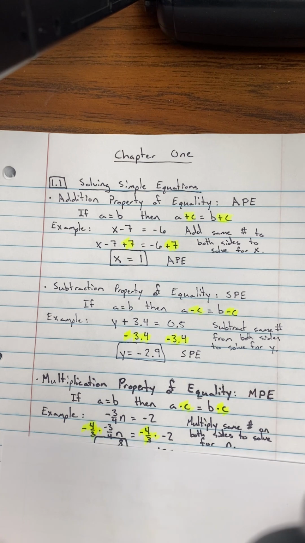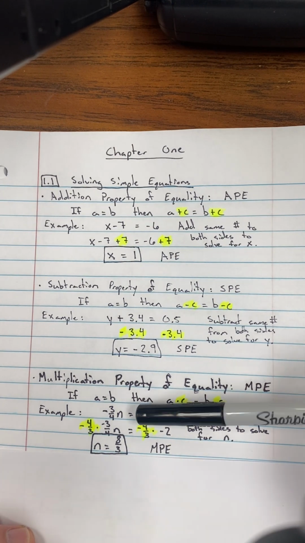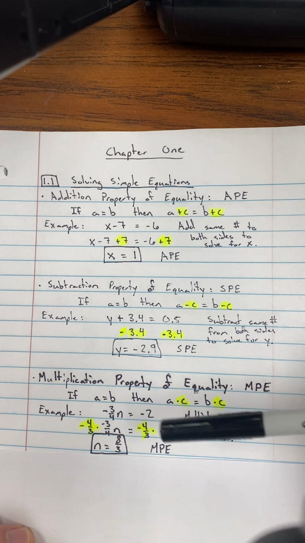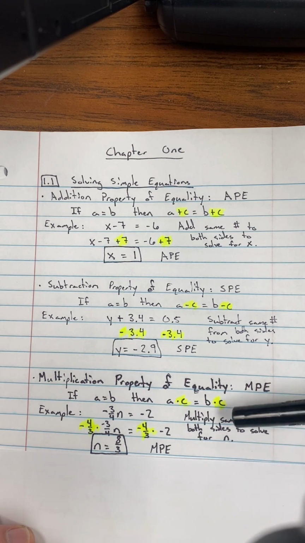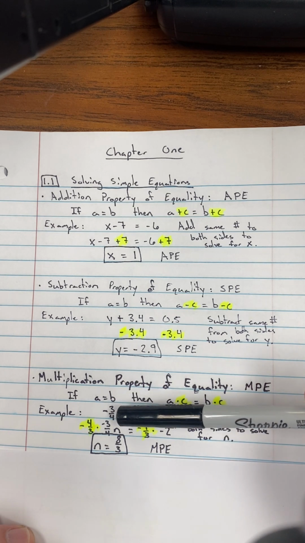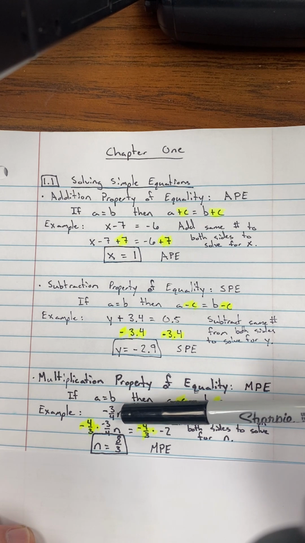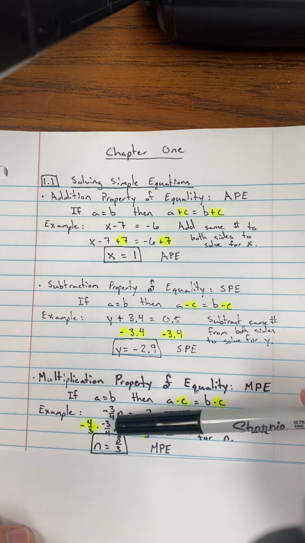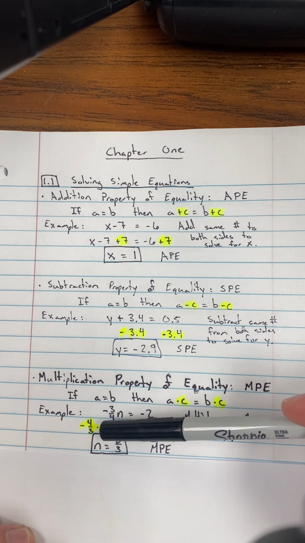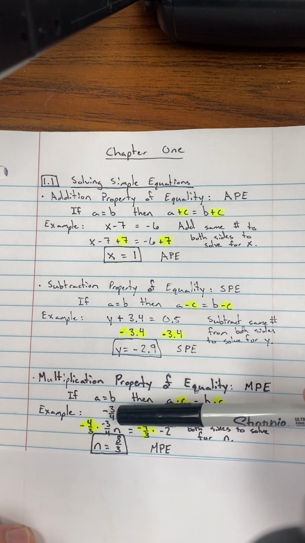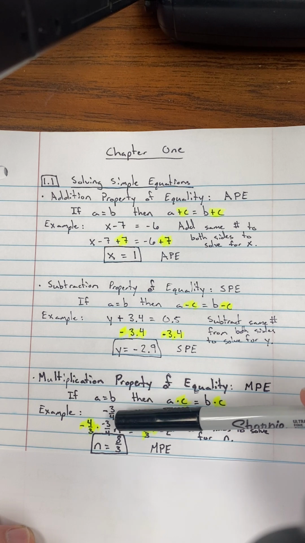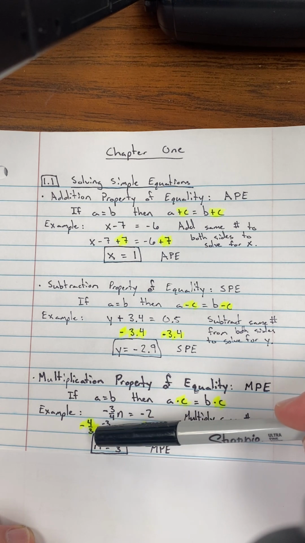So if we look at an example of this, we can see that if I have negative 3/4 times n is equal to negative 2, we want to multiply by the same number on both sides to solve for n. The reason why we want to multiply here is because in order to get rid of a fraction, we have to multiply by its reciprocal. So notice that the reciprocal of negative 3/4 is negative 4/3.